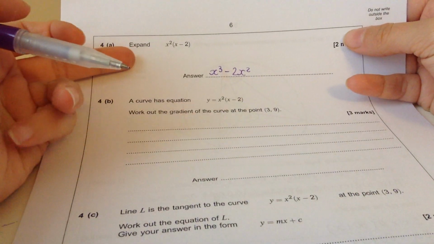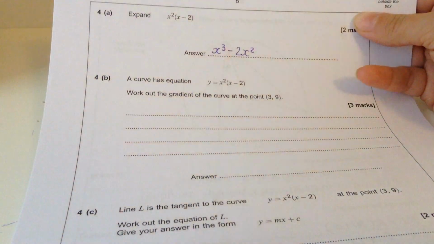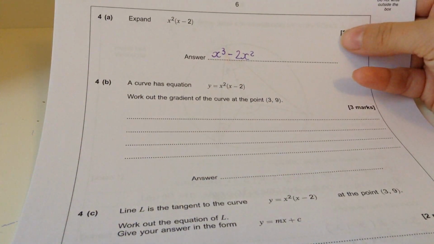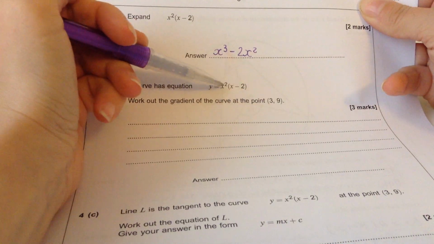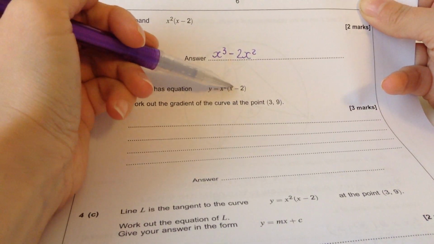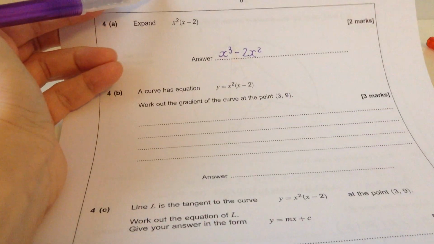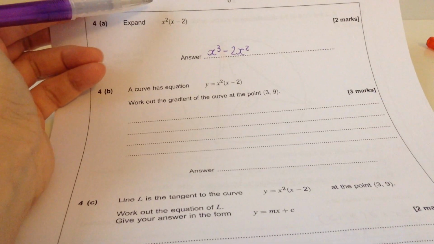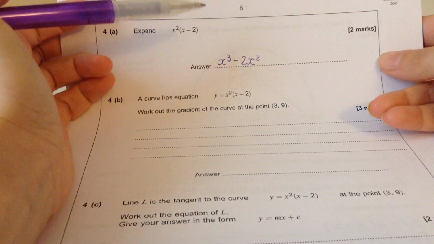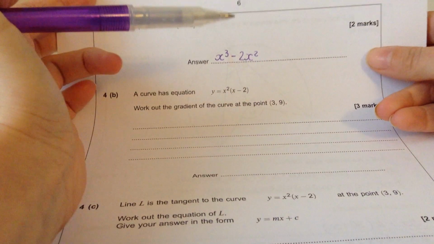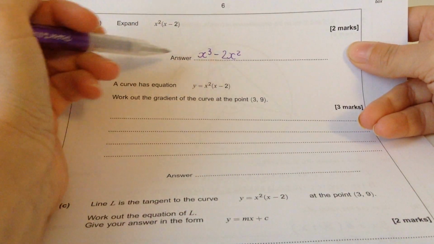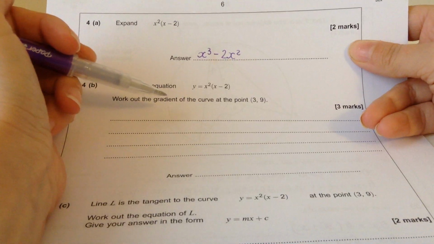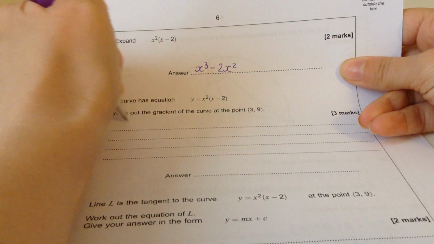If part A wasn't there, and it just said this, work out the gradient, you might have differentiated this badly. You might have said, oh, this is 2x, and this is 1, and you end up with the wrong answer, because you have to expand the brackets first. You absolutely have to expand brackets first. You can't do it without expanding the brackets first. But it's nice that part A was there to nudge you towards that.